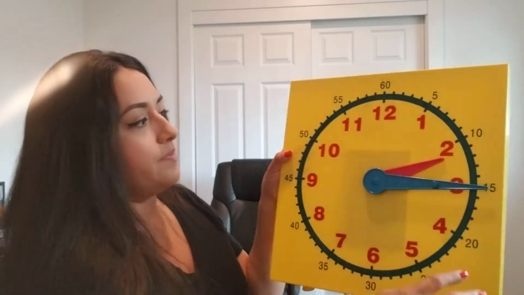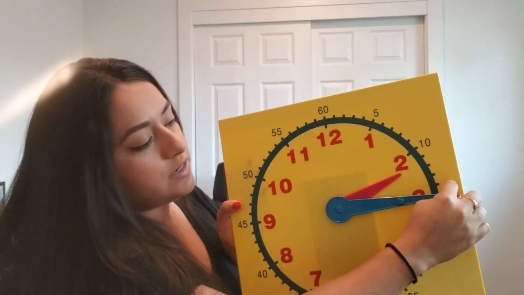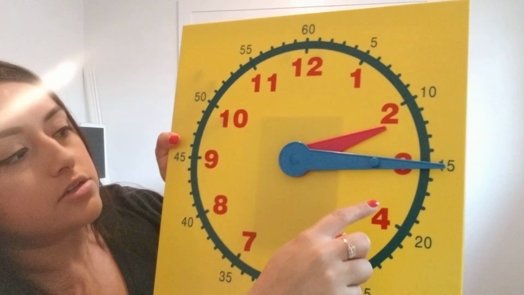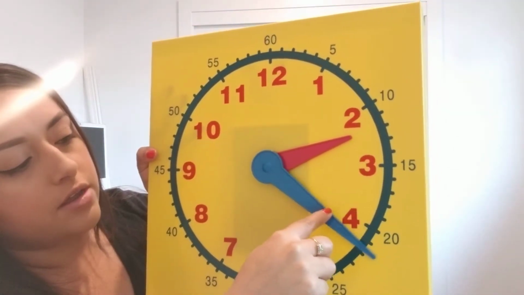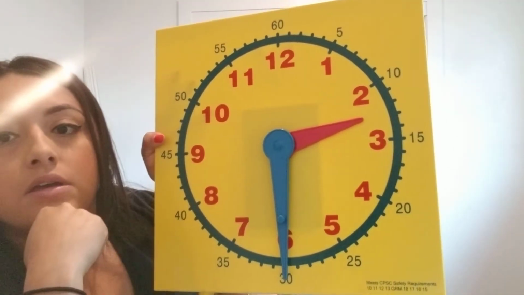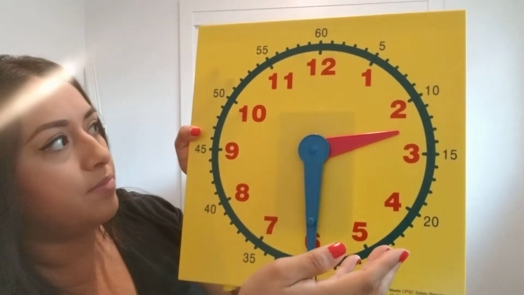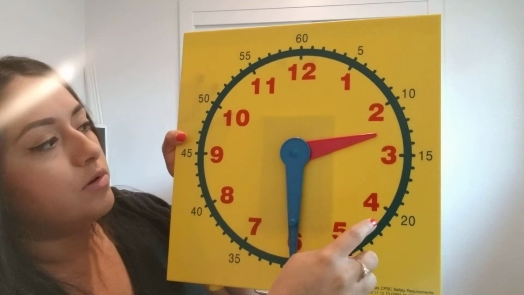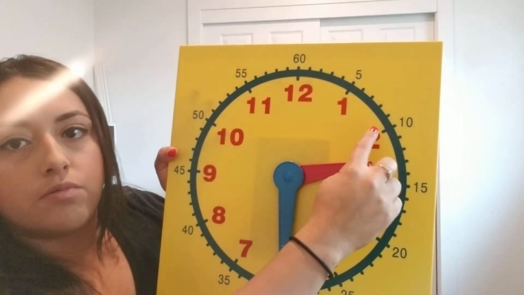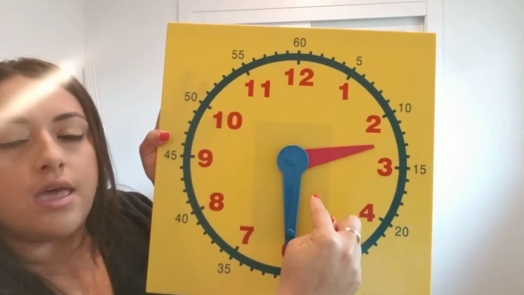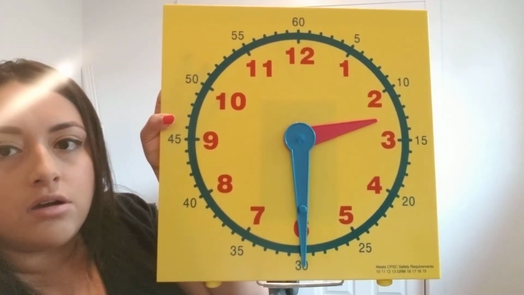Next quarter. Remember, we did 15 minutes this way. Now we're going to do another 15 minutes for the next quarter, right? So we go 5, 10, 15. And that gets us 30 minutes. And we know 30 minutes is half of an hour, remember? So now what does our clock look like? It's right in the middle of 2 and 3 for our hour hand, and our minute hand is exactly on the 6.